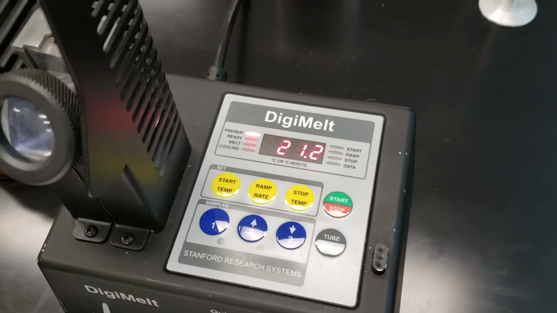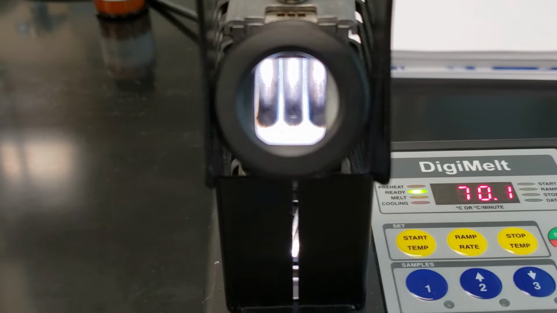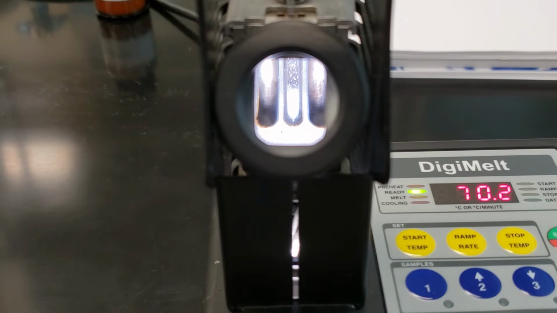Once we get to 70 degrees, we'll check back in. All right, our system has reached 70 degrees. We're going to go ahead and put our capillary in the center lane. You can see it drop down into frame here. I'm going to go ahead and focus on it. We'll do a time lapse for this part of the video, but we'll have this ramping up at 10 degrees per minute. And when we see melting begin, when we start to see that liquid forming, the bubbles of liquid forming, we'll record the temperature and get our rough estimate of our melting point.